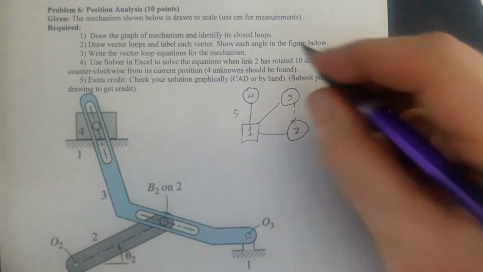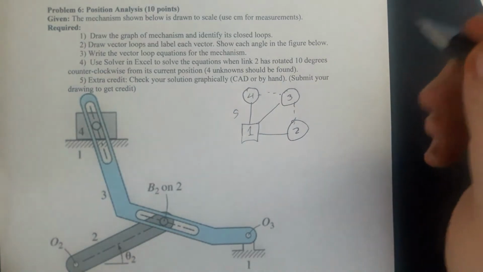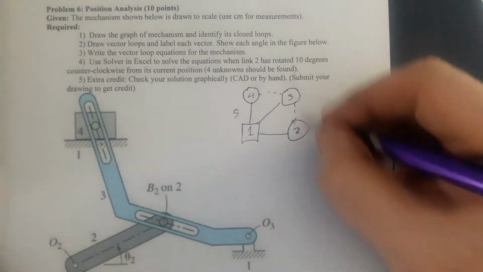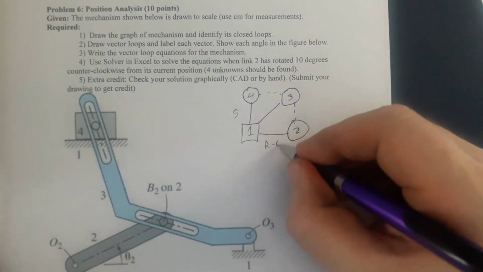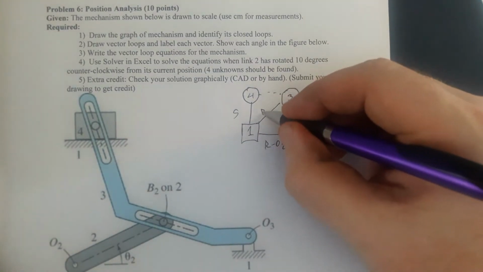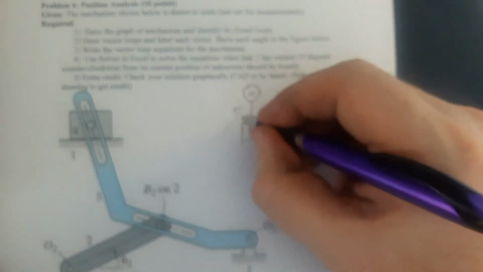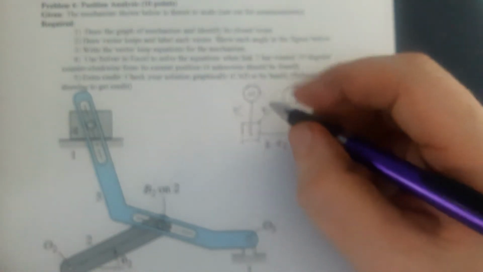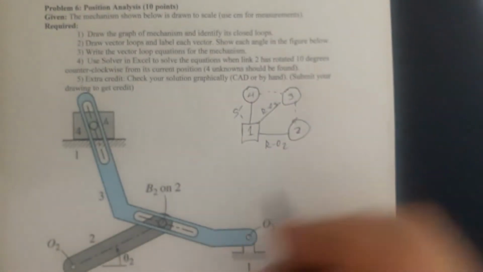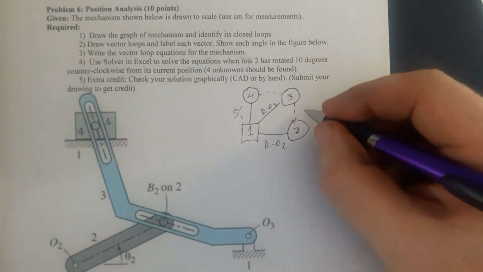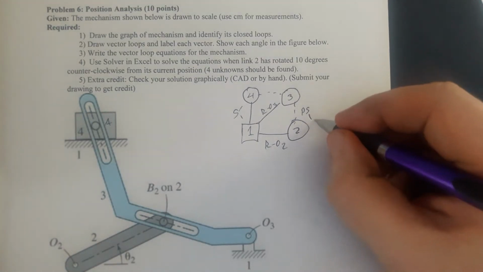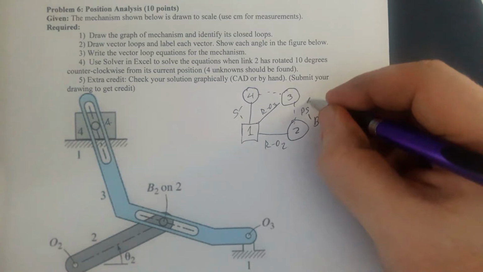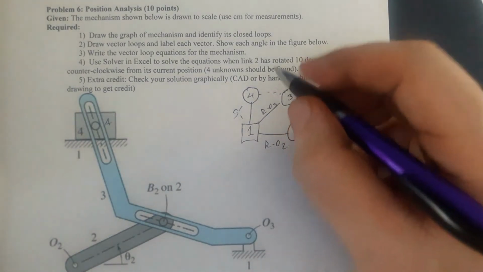It's got a higher pair between 2 and 3, and a pin and slot between 2 and 3, a pin and slot between 3 and 4. So this is RO2, this is RO3, this is slider, and need to give this point a name, so let's call that A. We've got, for this pin and slot, on 2 we've got B, and we need to add a point.